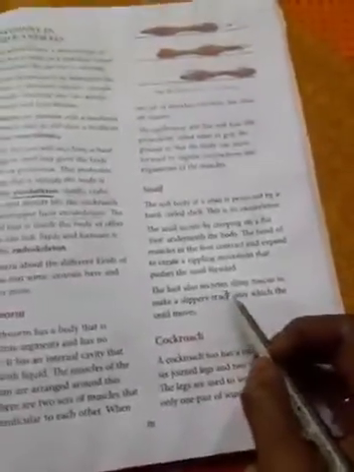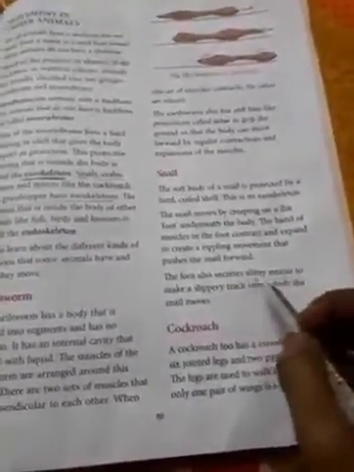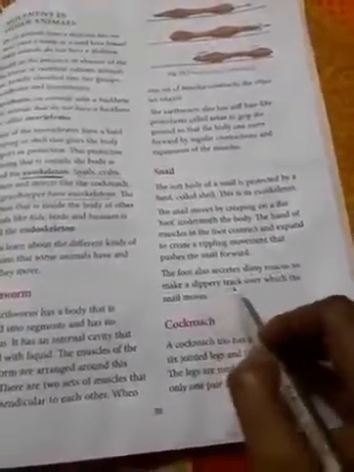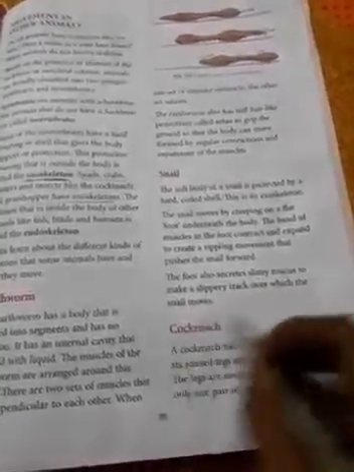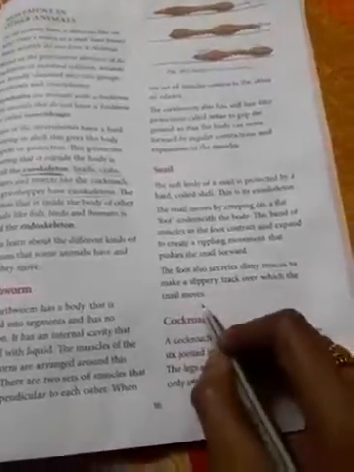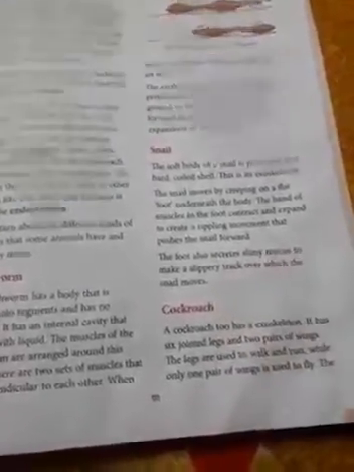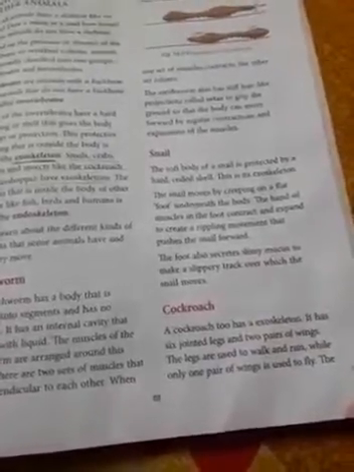The foot also secretes slimy mucus, making a slippery track over which the snail moves forward.